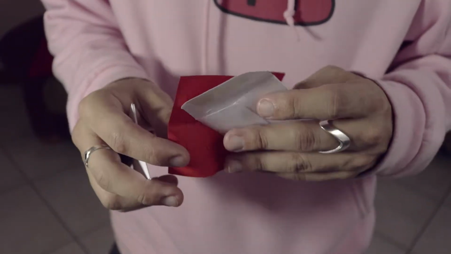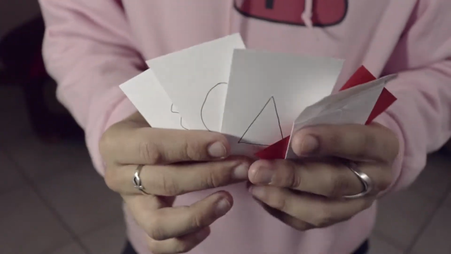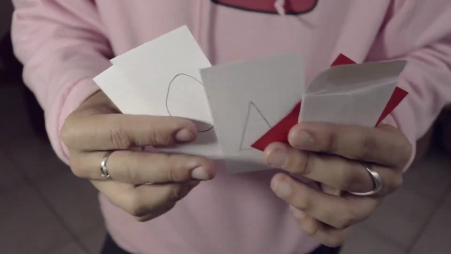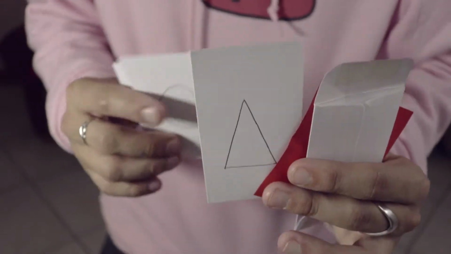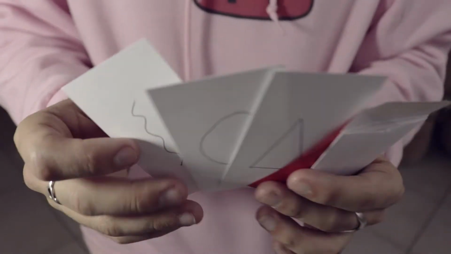So for this, here's the setup that you need. You're going to need 3 cards. They could be business cards. They could be blank cards. I get these cards from Office Depot. You could use blank face cards. You could even use playing cards if you want. But you're going to draw shapes on them. So for example, here I have a triangle. Here I have a circle. And here I have just 2 squiggly lines.